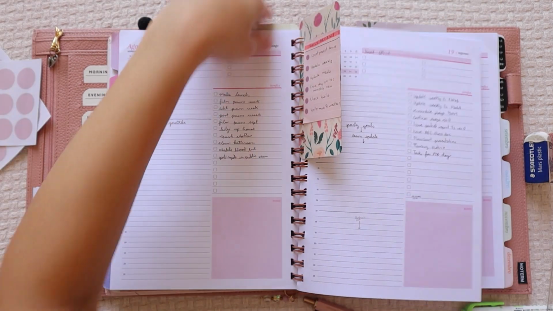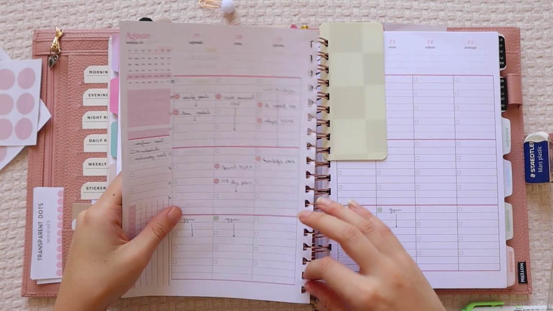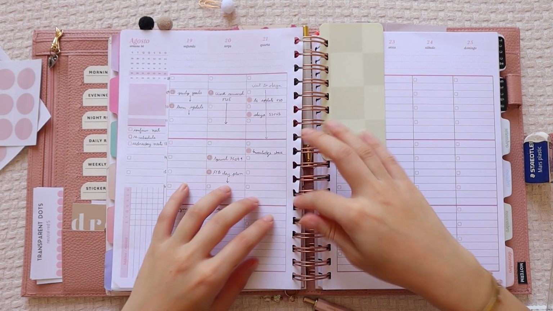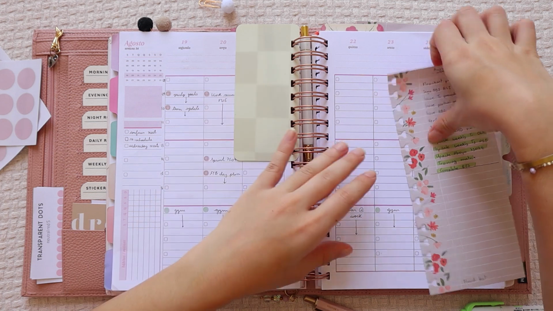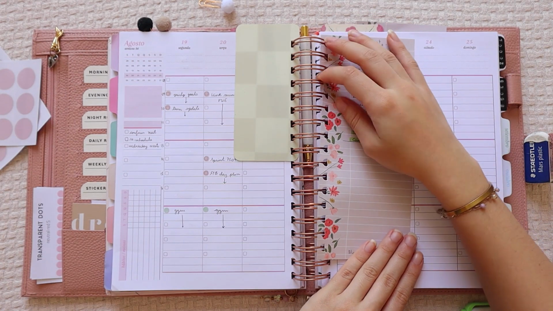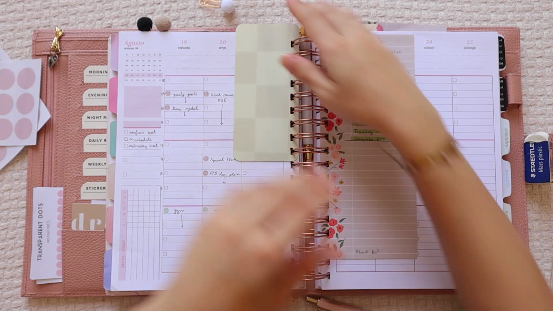So that's it for this week's plan with me. I hope you guys enjoyed. Let me go back into the weekly and just put this right here. And also my weekly tasks. One thing that I should do actually before I close this is I should check my monthly tasks as well to see if I'm missing anything.